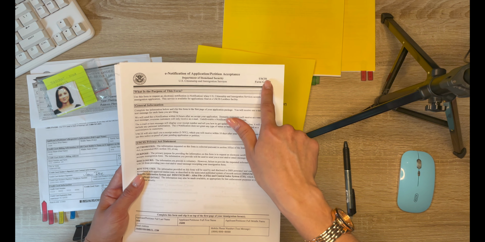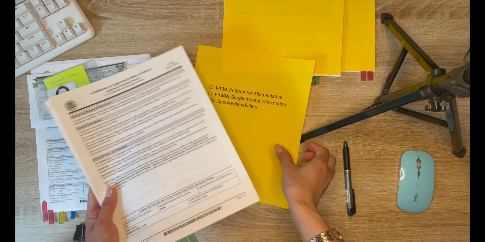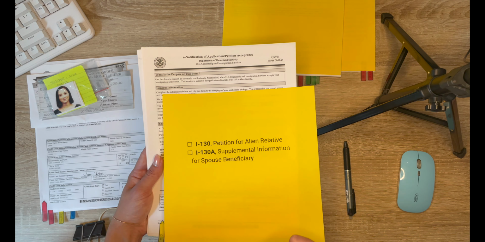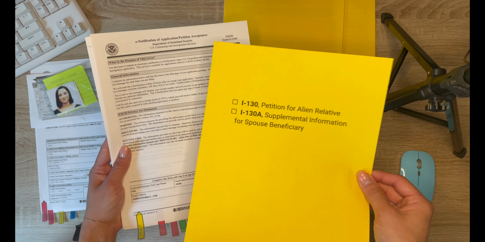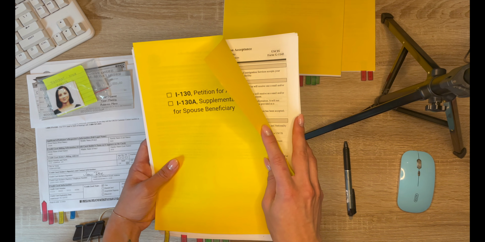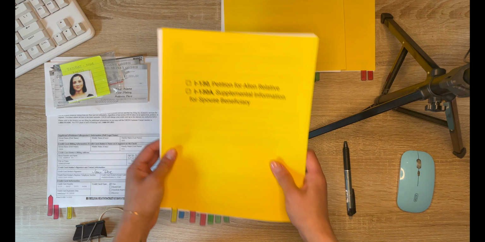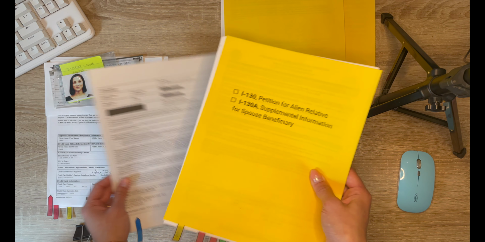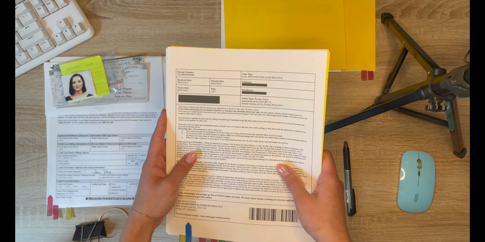You need to include one of these for each application in your file, and it should go directly before the applications that you're submitting. So I am requesting an electronic receipt notice for the form I-130, so I will include it with my form I-130. So like we mentioned earlier, if you're paper filing all these forms together, they will go next in order after your cover letter, or if you file them online, this online receipt will go next in order.